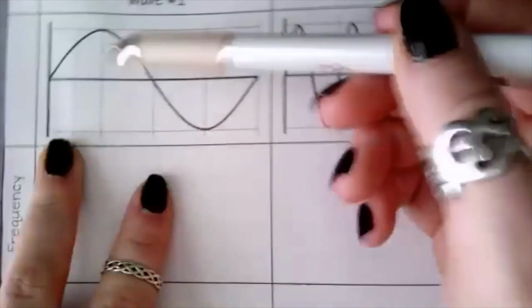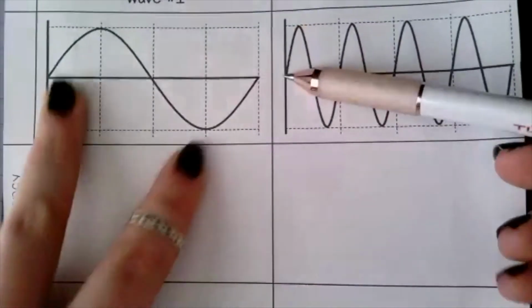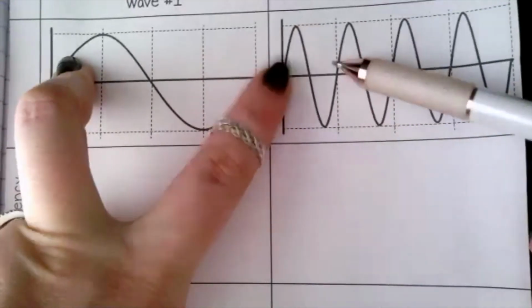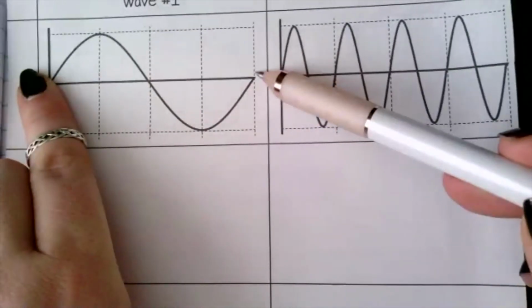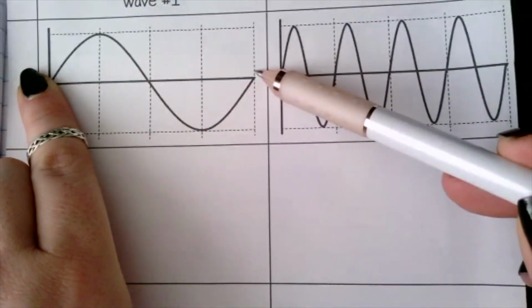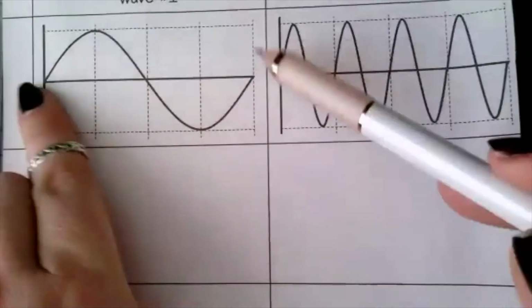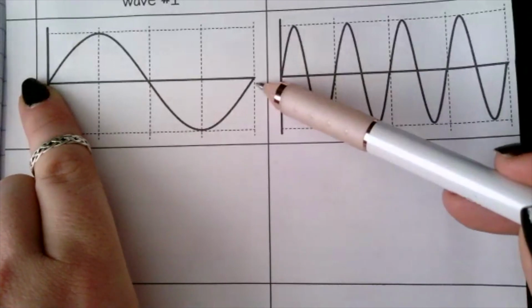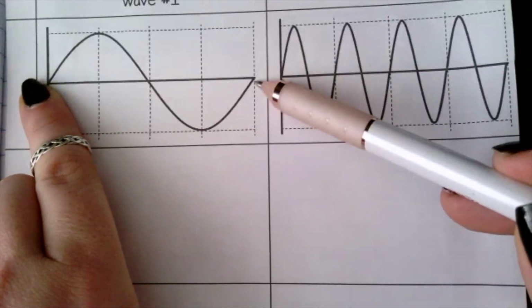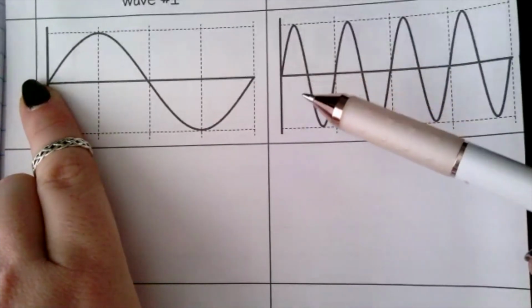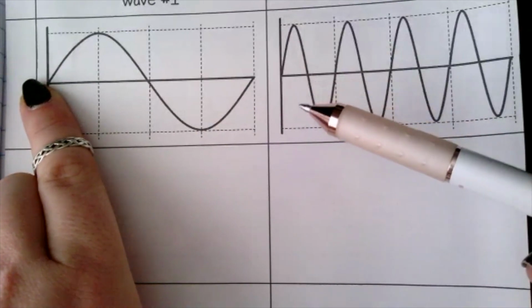Wave number 1, you'd call this short compared to this one? Michaela? See a lot of people saying short. I would say short. Tyler T saying short. Michaela, what would you say? Long. Yeah, I would probably call it long too.